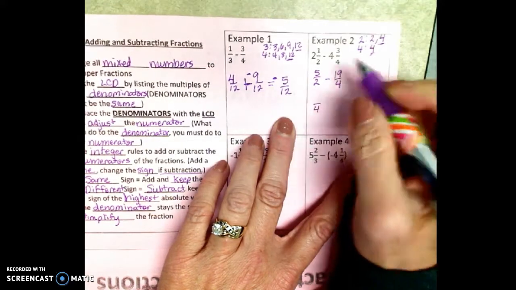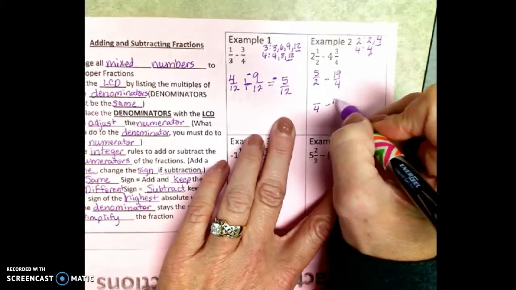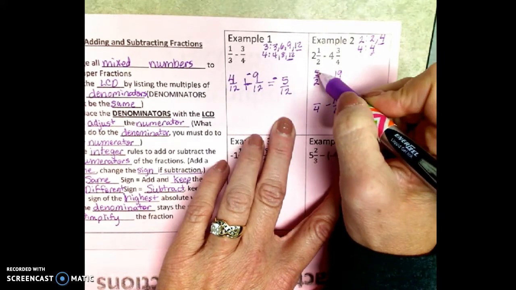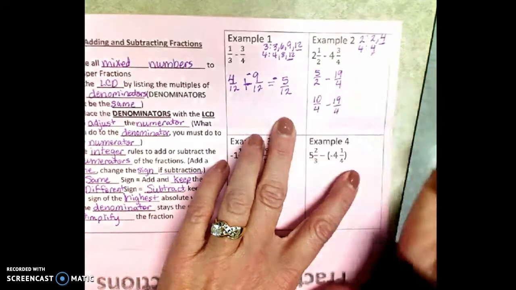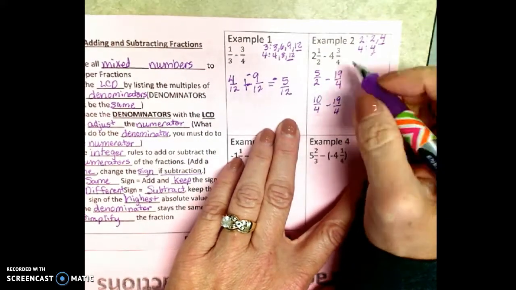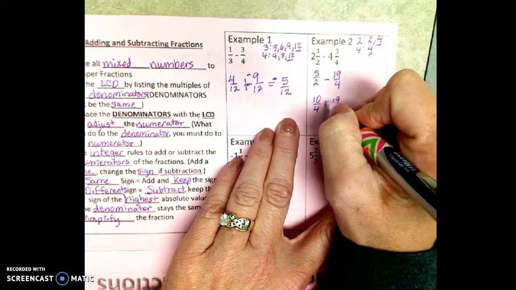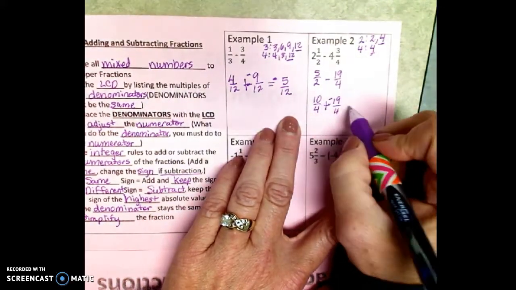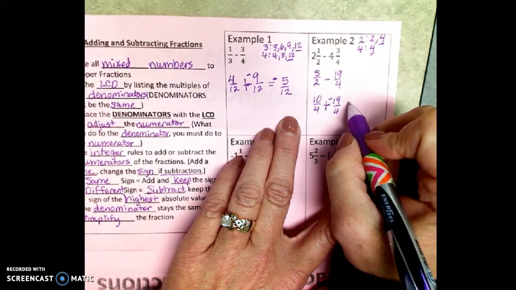I'm going to have 19 fourths will stay the same. And then how do you get from 2 to 4? Times 2. Then 5 times 2 is 10. So now we have 10 fourths minus 19 fourths. We have subtraction. So we're going to add a line, change the sign, and we have 10 fourths plus negative 19 fourths.